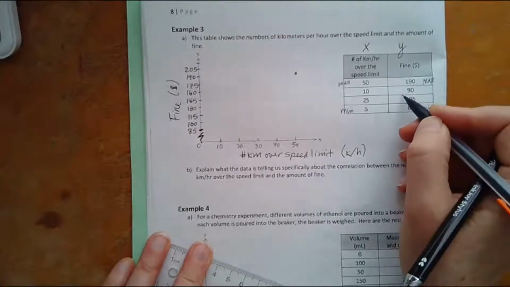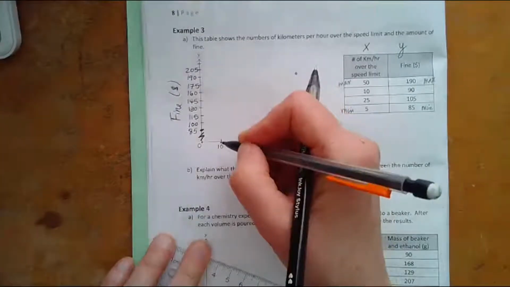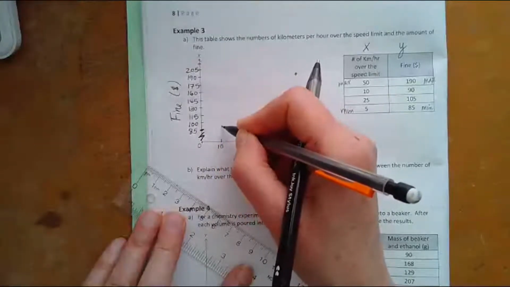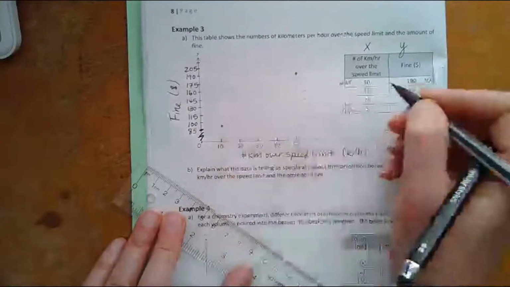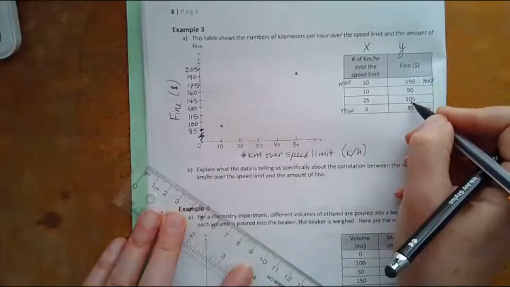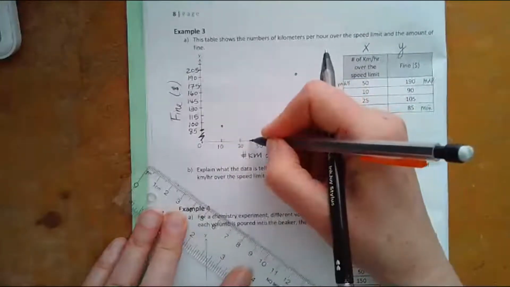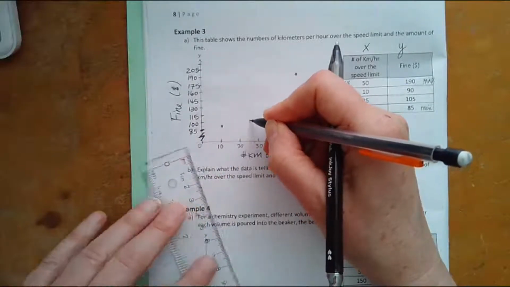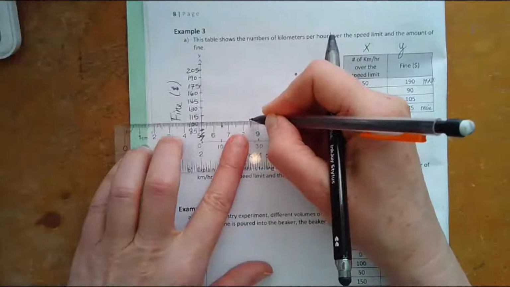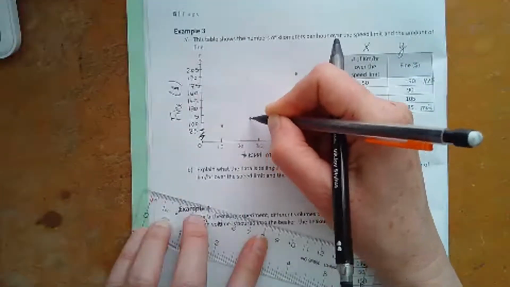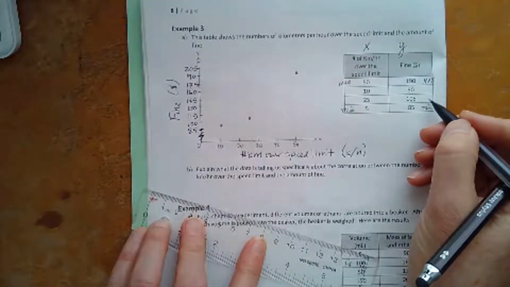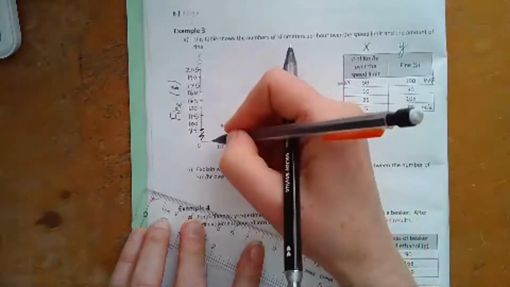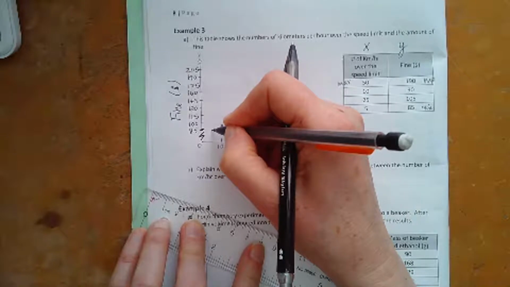Okay, so I did that one, 10 and 90. That's going to be a little easier, right? 90 will be kind of in between here somewhere. So just do the best you can. 25 and 105. Okay, 25 is easy, and 105 would just be a little past the 100, right? So maybe about right here. 5 and 85. So 5 is here and 85 is here. So here we go.